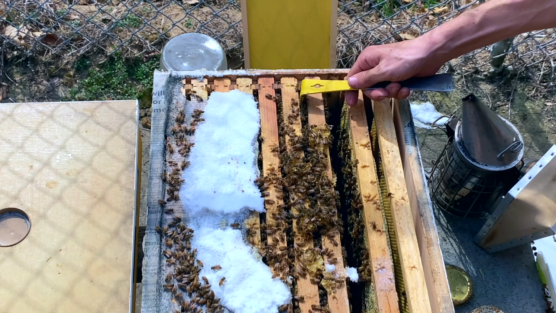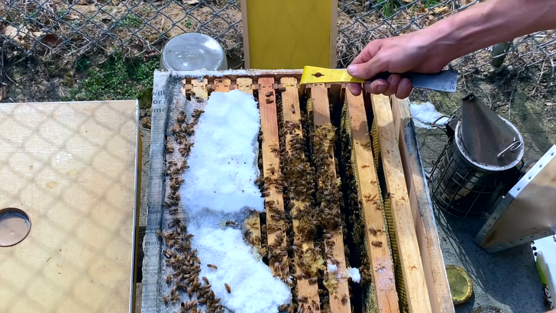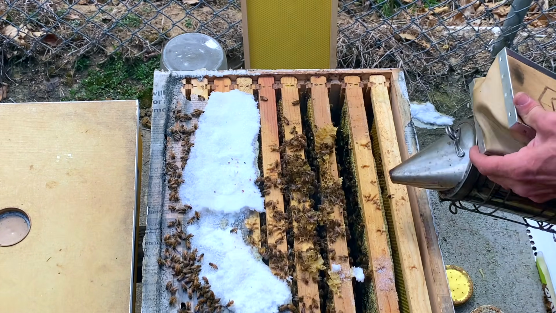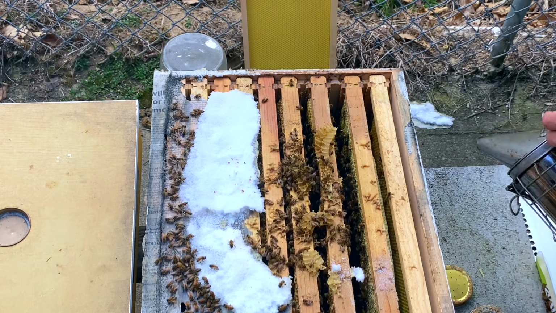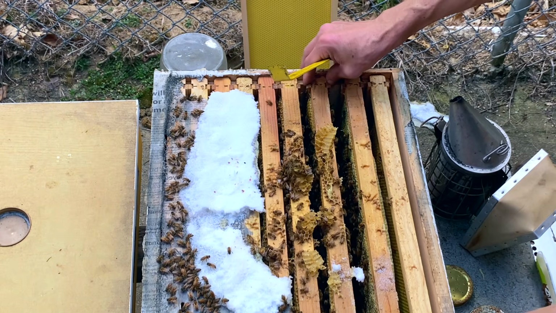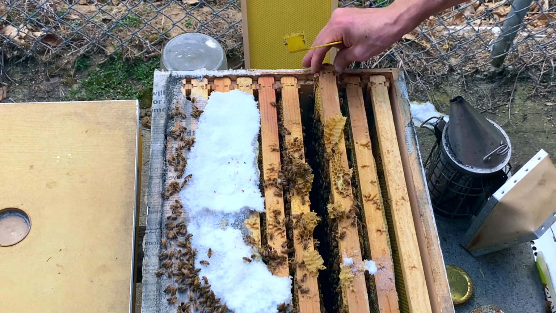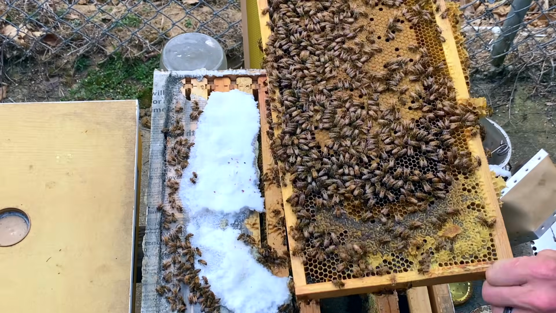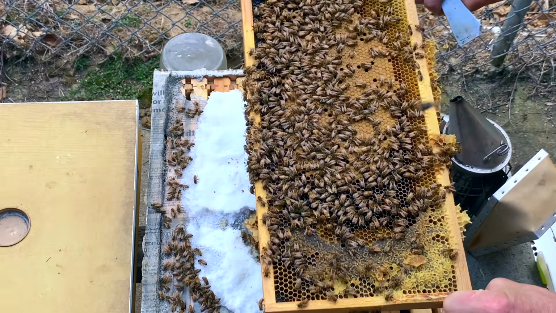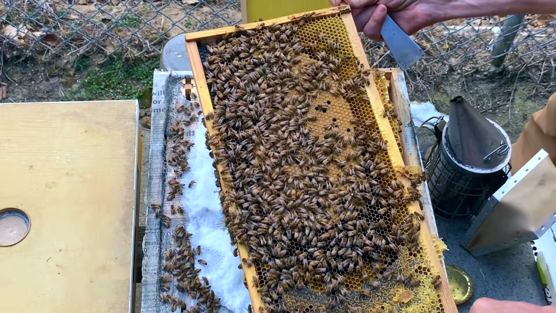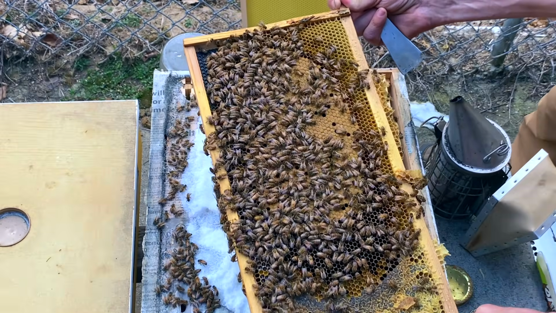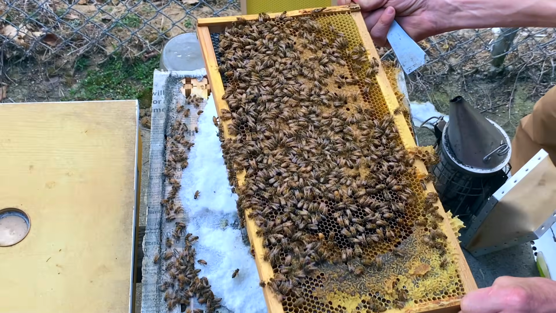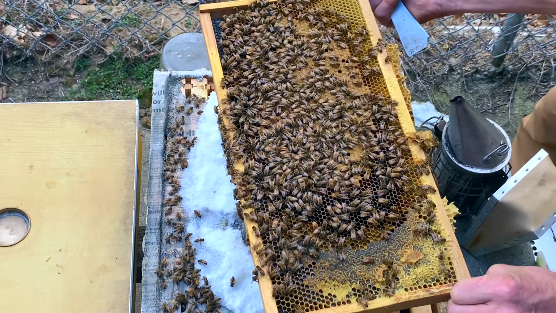And that'll help us start to check out the first element we're supposed to measure, and that's the presence of eggs. There either are no eggs, there's some, or there's a lot. It helps us gauge the rate at which the colony is building. And on this frame right here, I've got a nice, fairly solid pattern of capped brood. I see larvae, and I see eggs all the way out to the edges, surrounded by pollen.